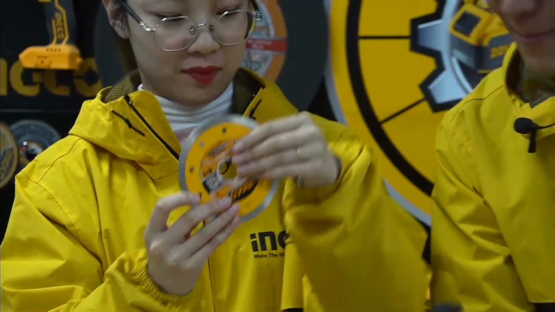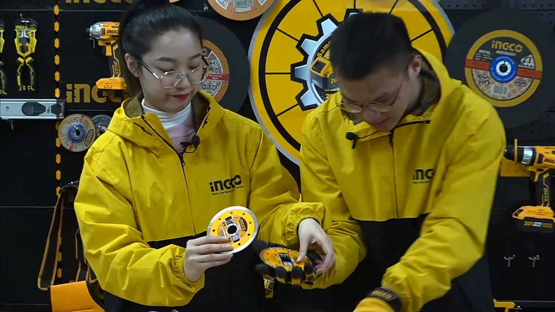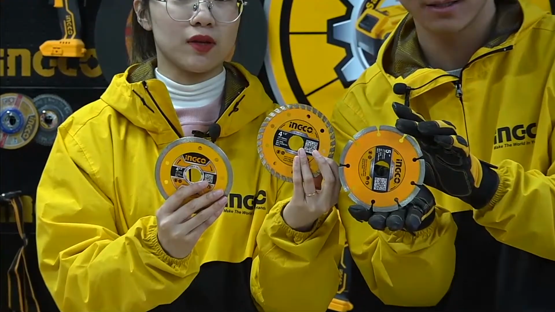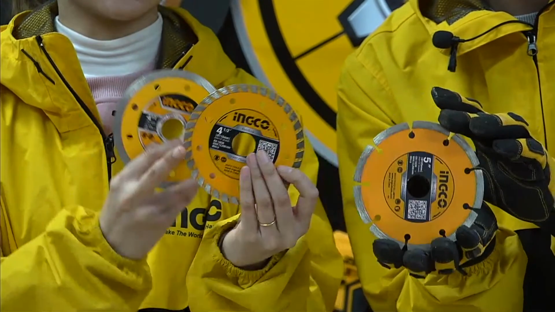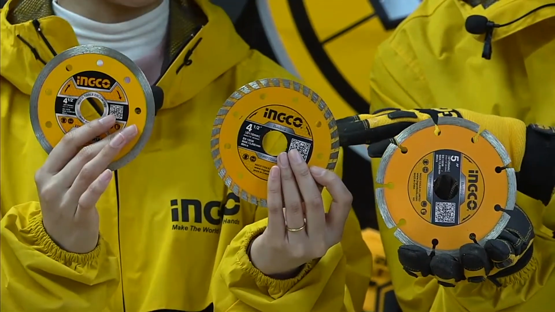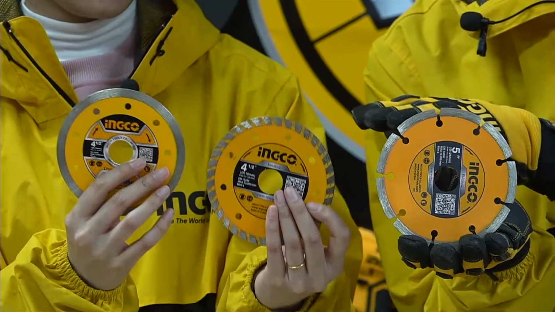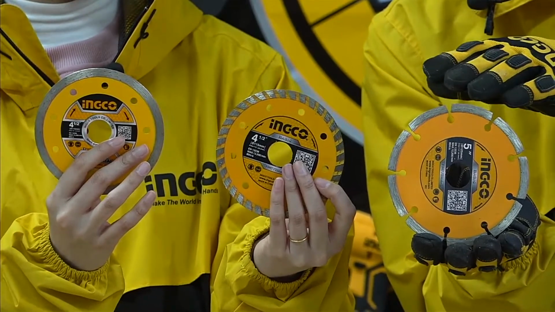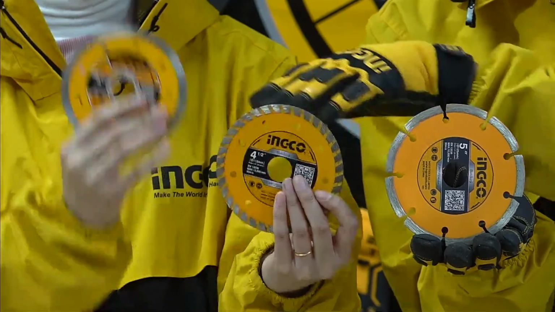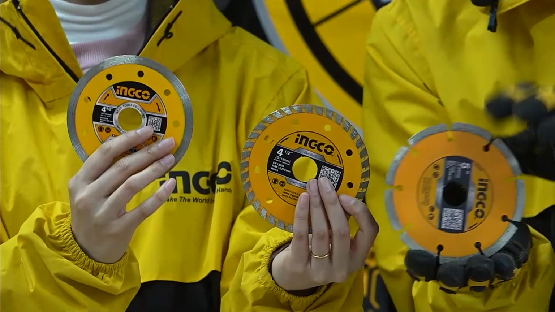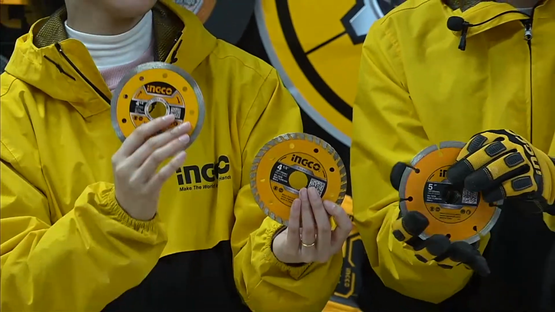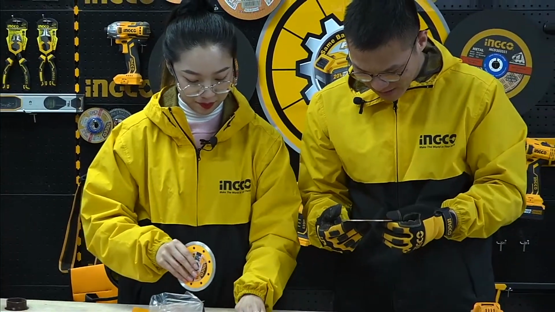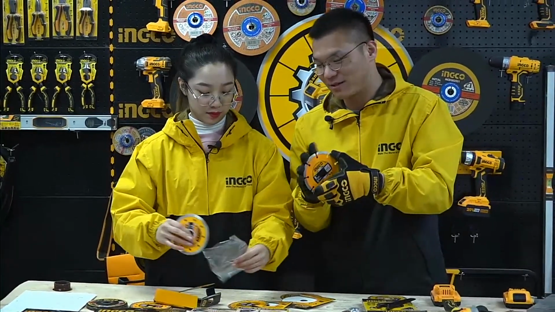We can do the comparison of these three: the first one, the second one, and the third one. This one has high speed, this one is normal speed, this one is a little bit slower. But in terms of performance, with this one the cutting surface is rough, this one is in the middle, and this one is smoother. The best one, but a little bit slower. Maybe we can show the audience the function of each of them.